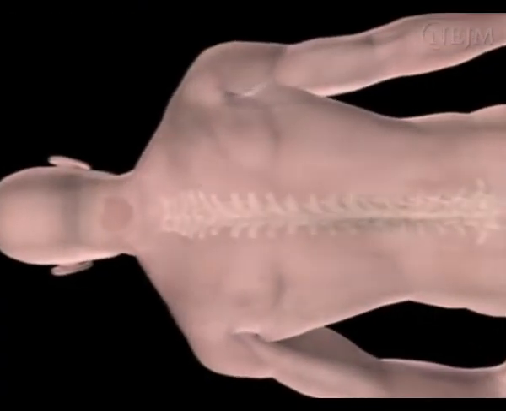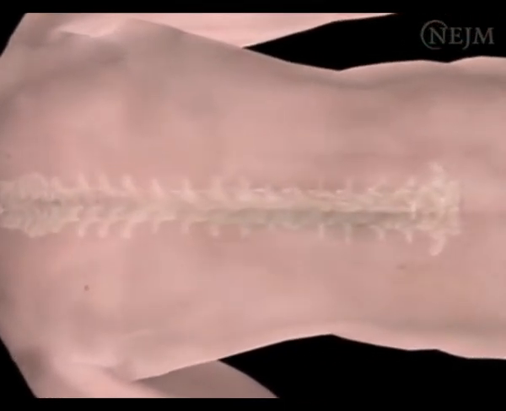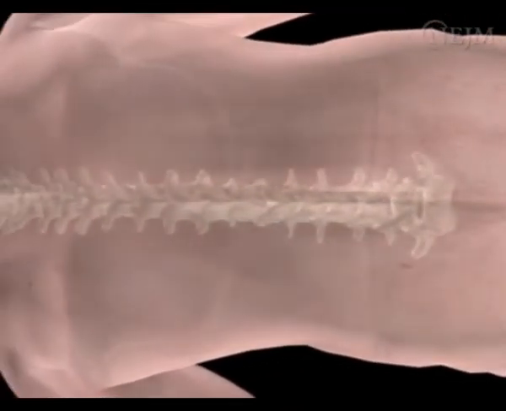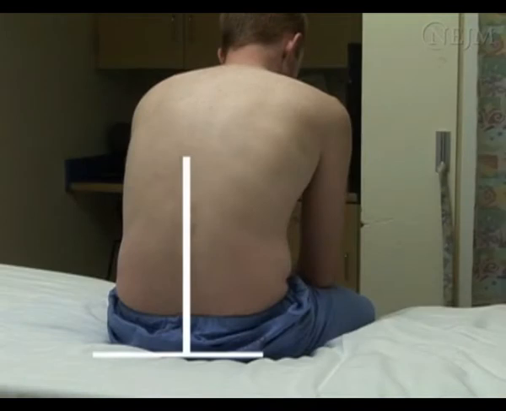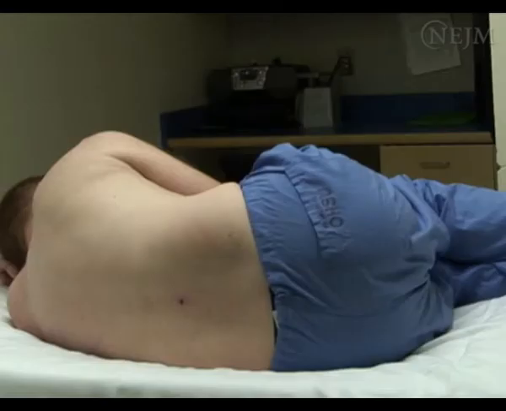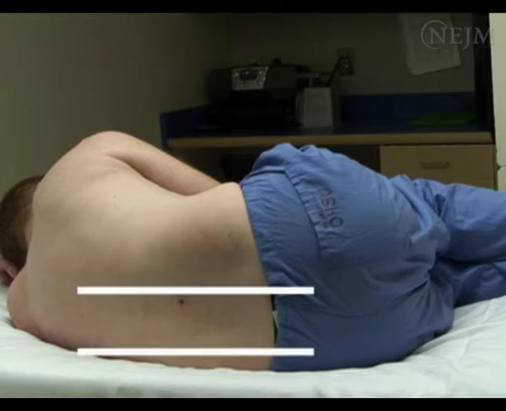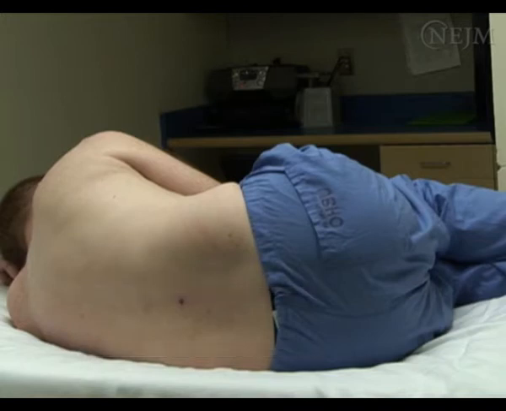Instruct the patient to assume a fetal position or to arch like a cat with the back flexed. This position widens the gap between the spinous processes. Ideally, the lumbar spine should be perpendicular to the table if the patient is in the sitting position and parallel to the table if he or she is in the lateral recumbent position. These positions help keep the needle at the midline.